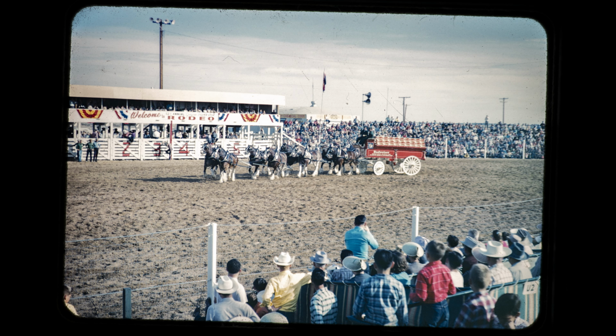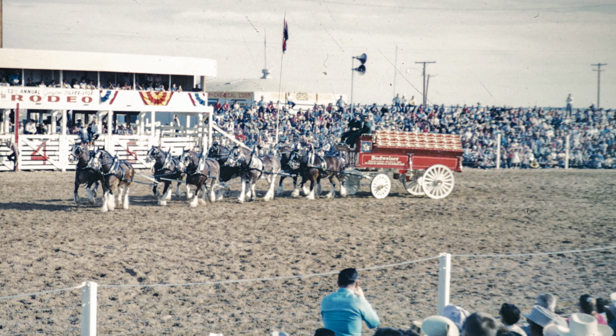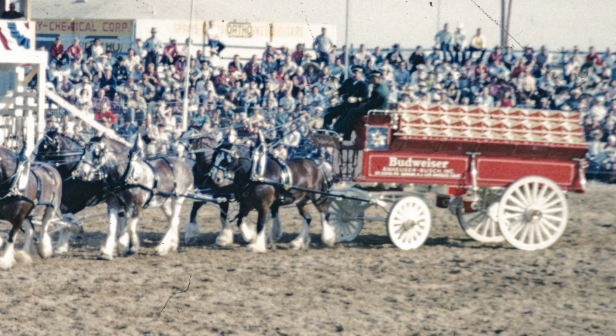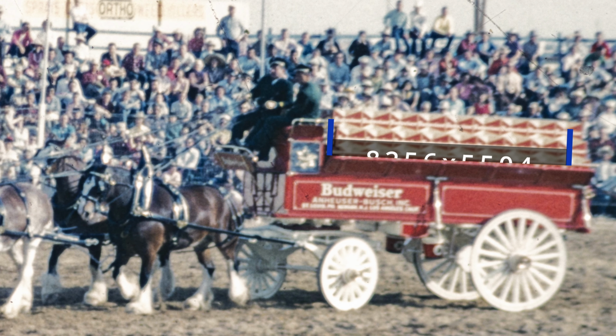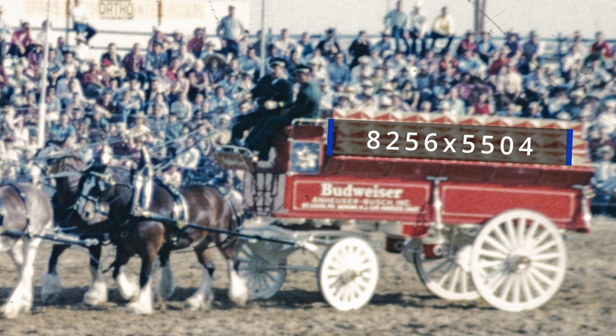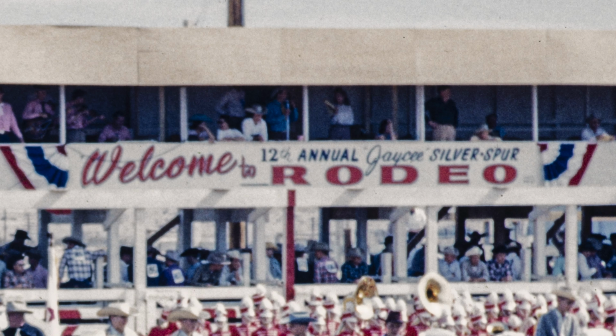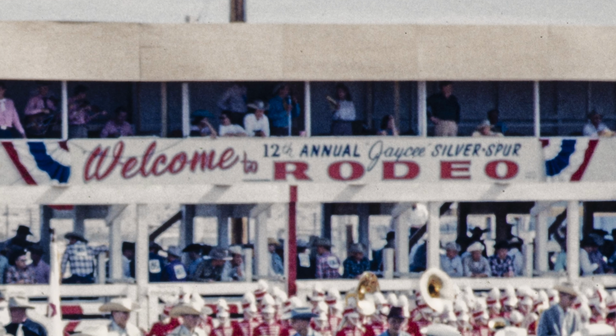As you can see, these slides hold a tremendous amount of detail. These are digitized at 45-ish megapixels, which is this resolution, so basically 8K. And I'm zooming in about 5 times here in editing.